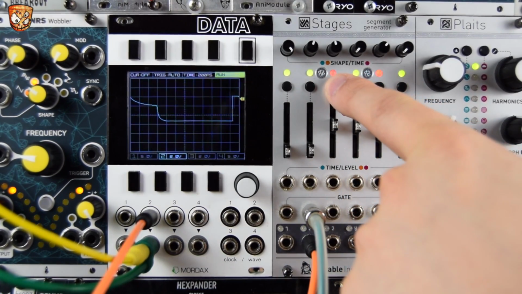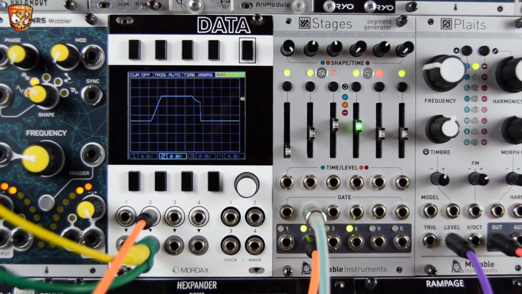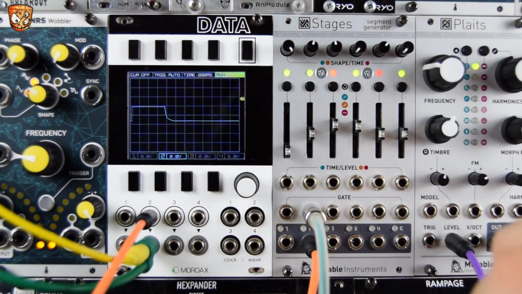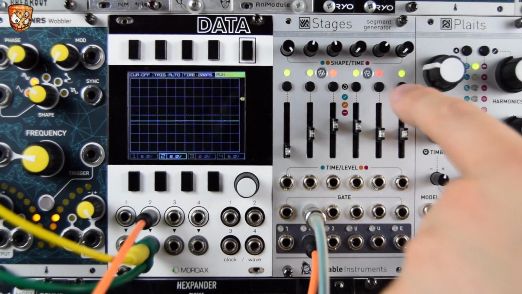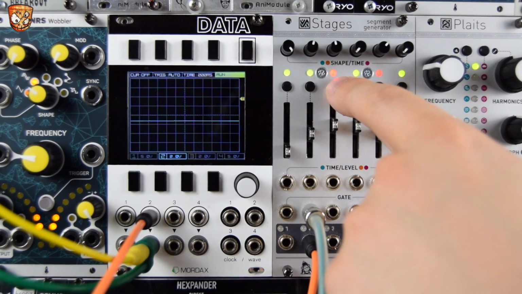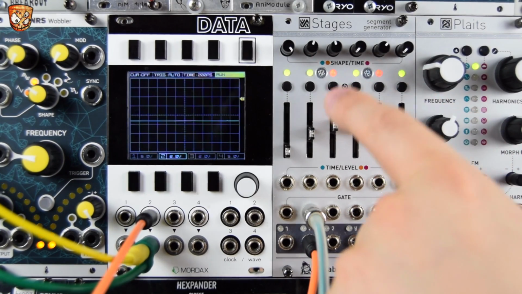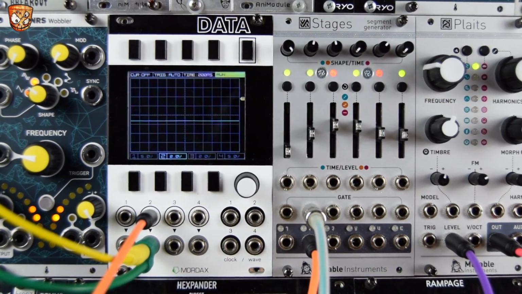Just going to make this loop as well. Let's add some attack. And notice that while I'm getting this set up, it will kind of correct what I'm doing, because I couldn't have a gate dependent hold stage and a gate dependent sustain, because when that would end, it would make these in between segments irrelevant.